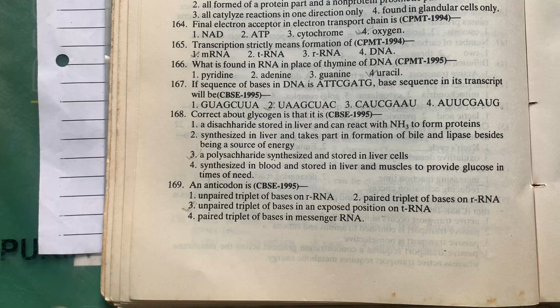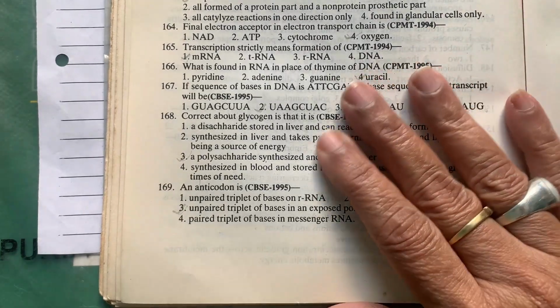These are the most important questions of the cell physiology that is asked in your NEET examination.